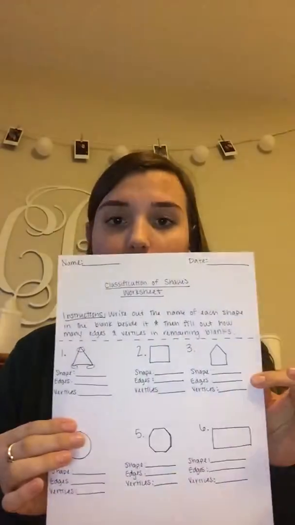Okay, very good, class. You all made all the shapes correctly. Now, since we're all experts on our shapes and our vertices and our sides, I'm going to go ahead and pass out a worksheet. This is for you to do on your own. So I want you to get out your little cubbies and set them up around your desk so that you can't look at each other's papers.